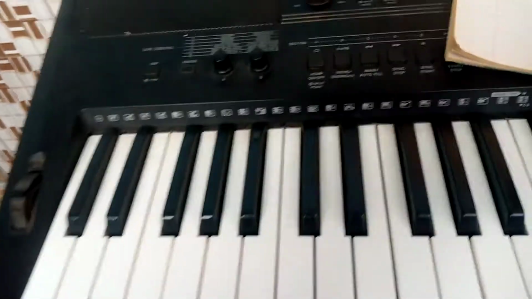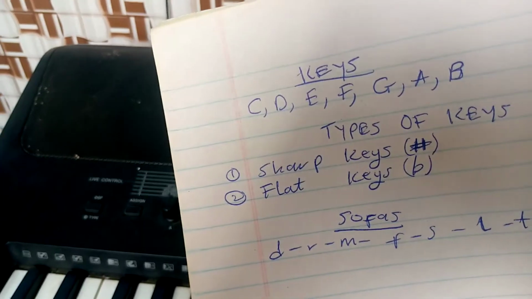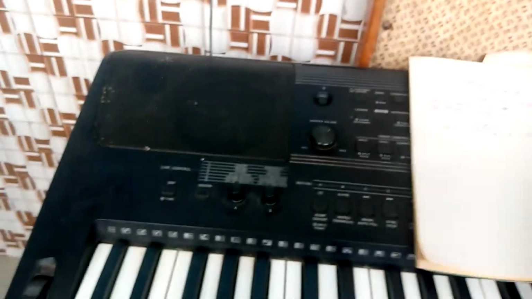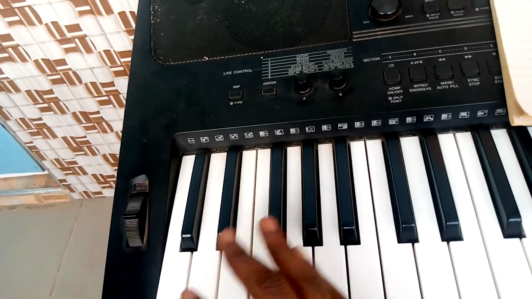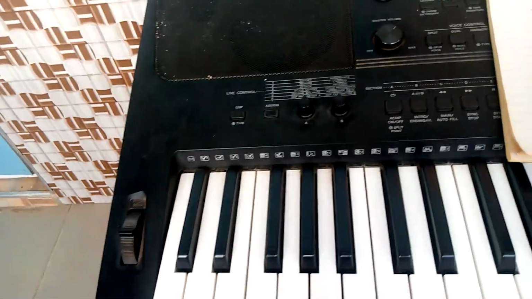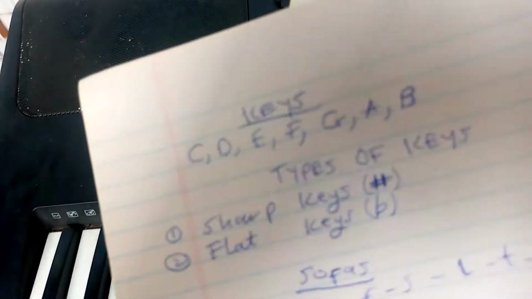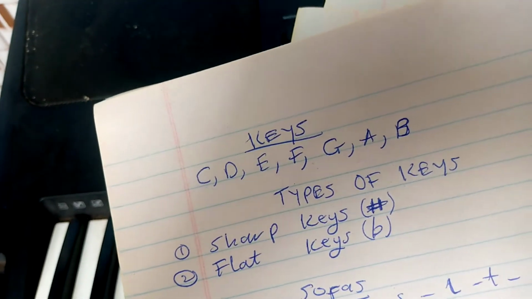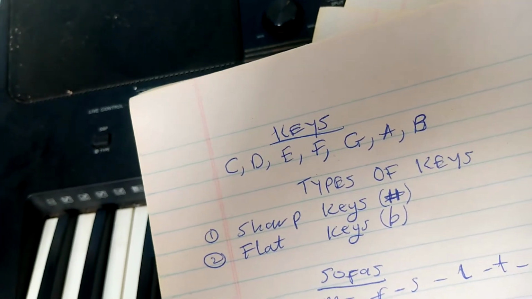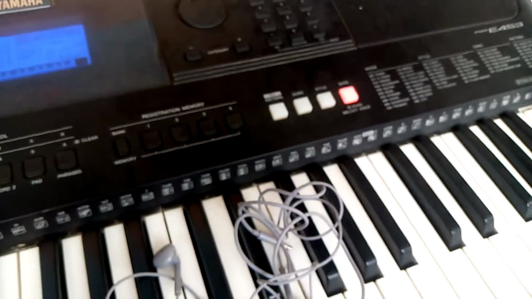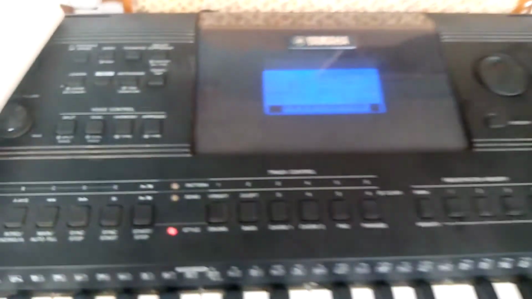So that brings us to the types of the keys. Then we get sharp keys and flat keys too. Now when you press a sharp key, you see the hash button appear on the screen, and when you press a flat key, you see the B button appear on the screen. If you are using the same keyboard as mine, that is the Yamaha PSR-E453, you can get it.